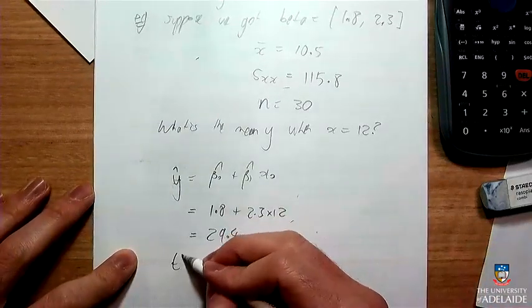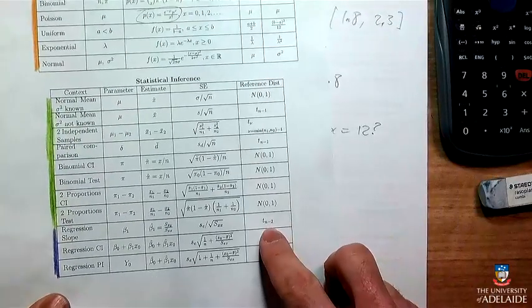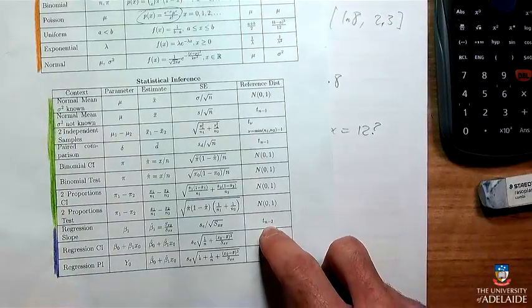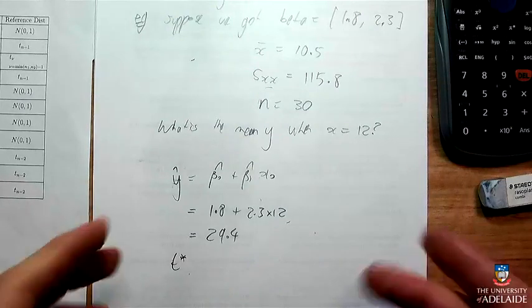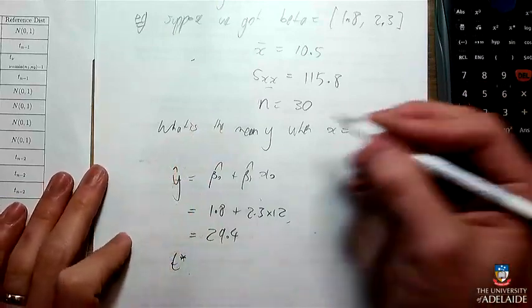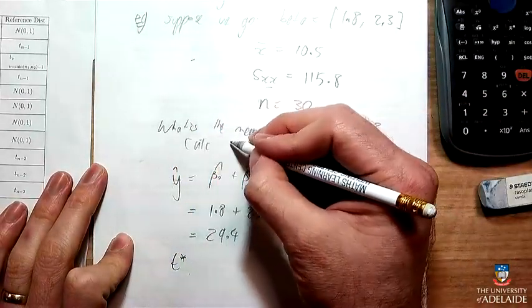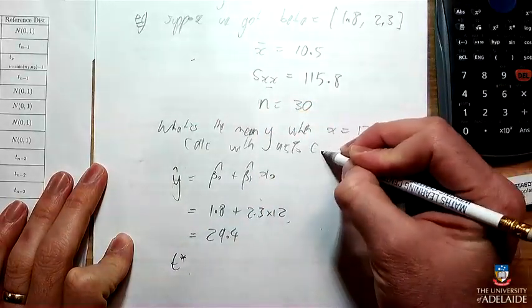My t star, well it says here that it's from the n minus 2 t distribution. Oh crap, I haven't figured out how wide this confidence interval is, so I'm just going to calculate a 95% confidence interval.